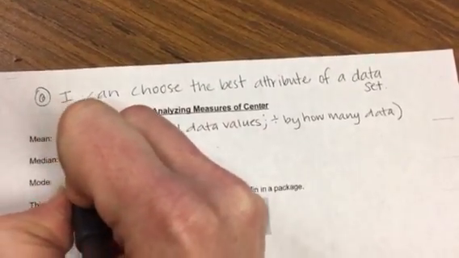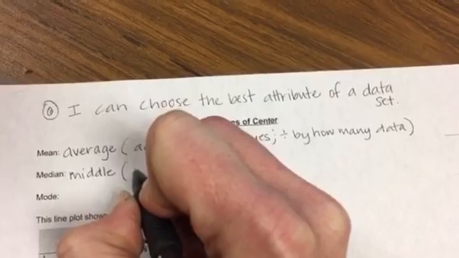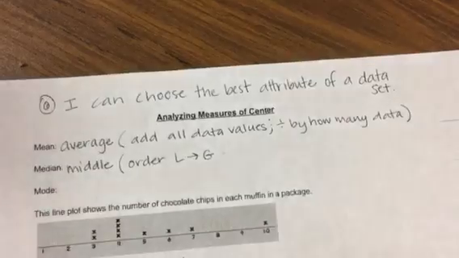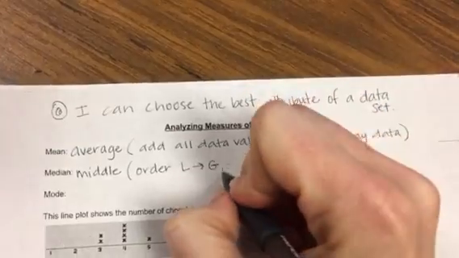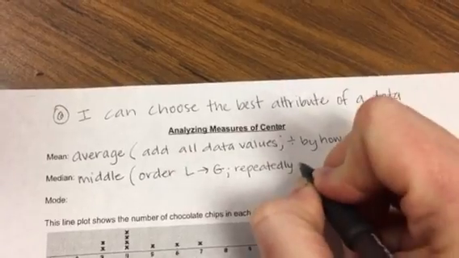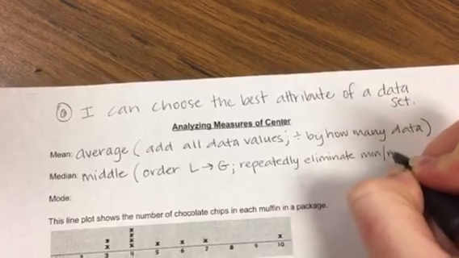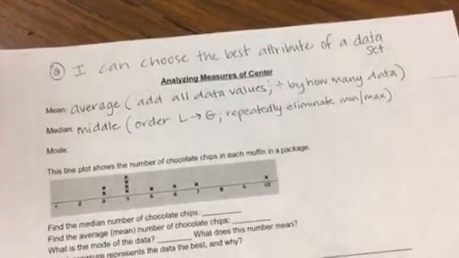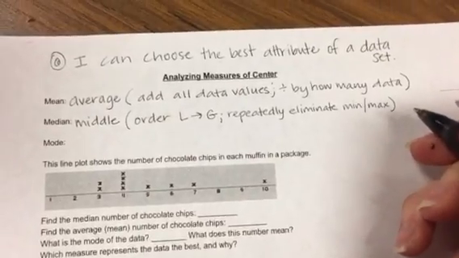The median is the middle of the set of data. The key to finding the median is that you have to put them in order from least to greatest before you can do anything else. So you have to start by putting them in order from least to greatest. And then what we've been doing is we repeatedly eliminate, which means to get rid of, the minimum and the maximum until you get to the middle. And you might remember that we said if you have 2 numbers in the middle, you can't have 2 middles, so you have to add those numbers up and then divide by 2 to get to your answer.